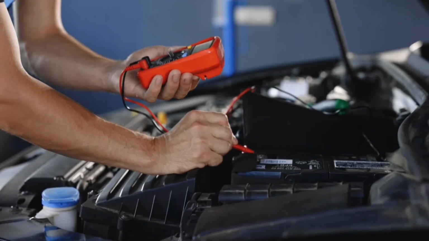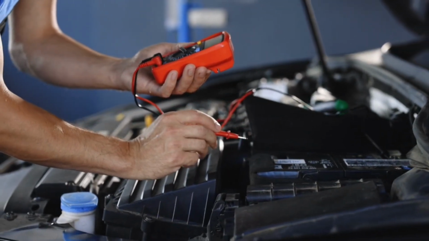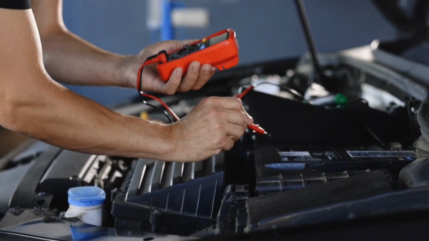Use a multimeter to test the resistance, which usually varies with temperature. If it's out of range or fluctuating abnormally, replace it.